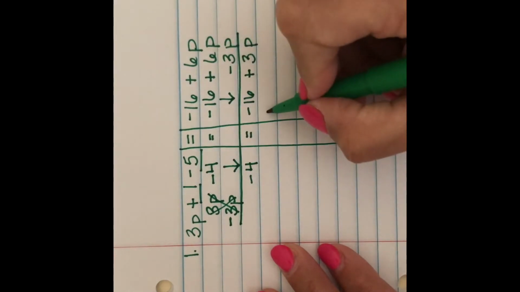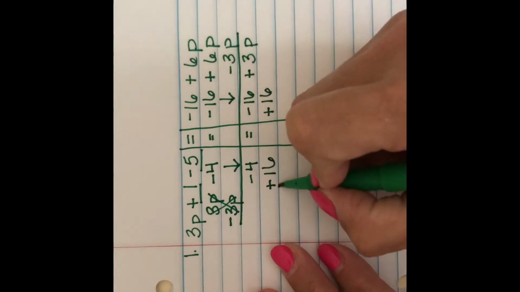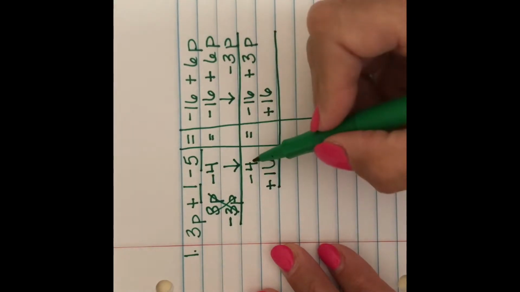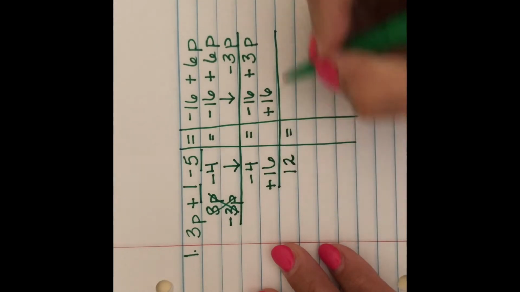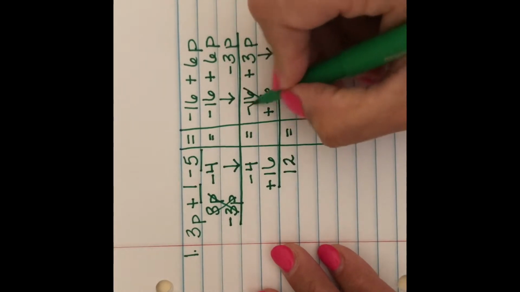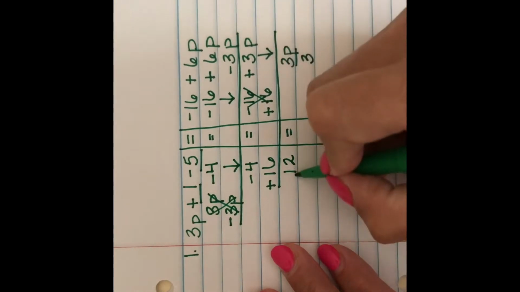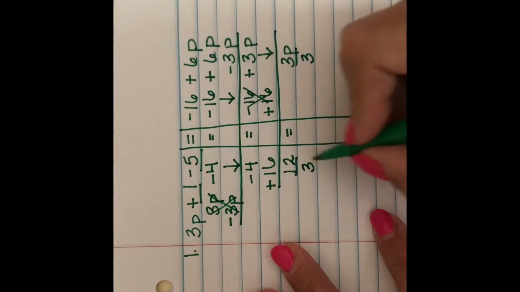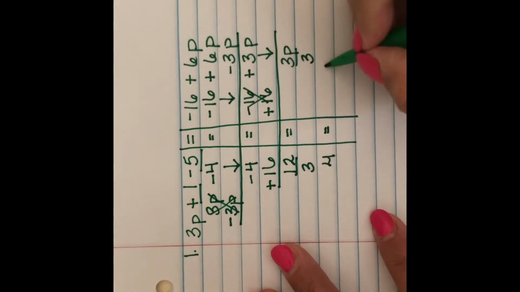So now I'm going to eliminate the constant from the side that the variable is on by adding 16. Negative 4 plus 16 is positive 12. This makes 0. Bring down 3p, and then I'm going to divide both sides by the coefficient of 3. 12 divided by 3 is 4, so that equals 1p.